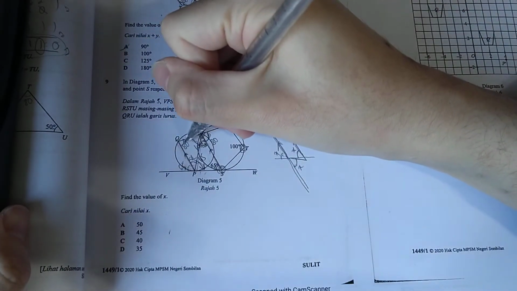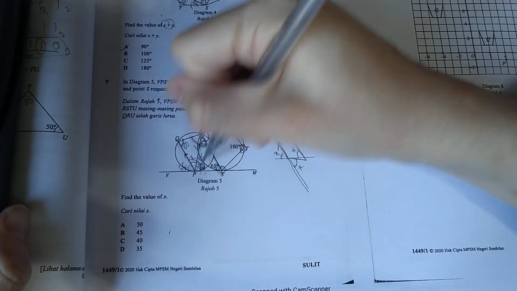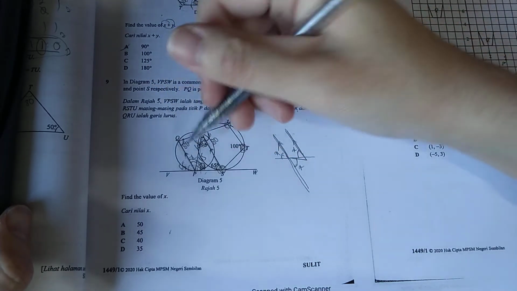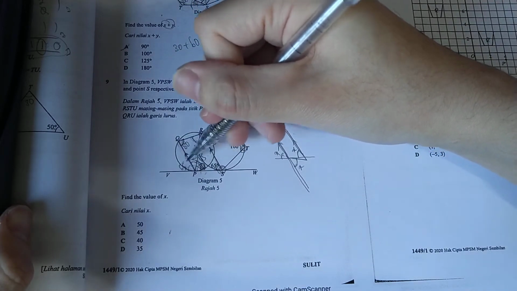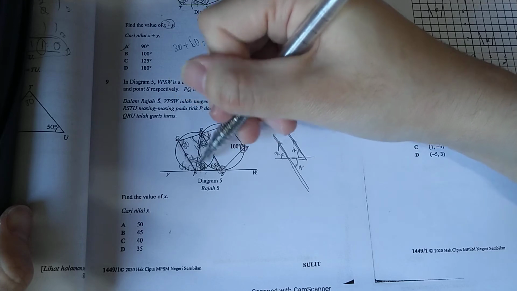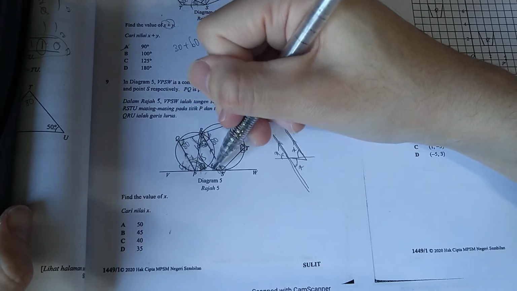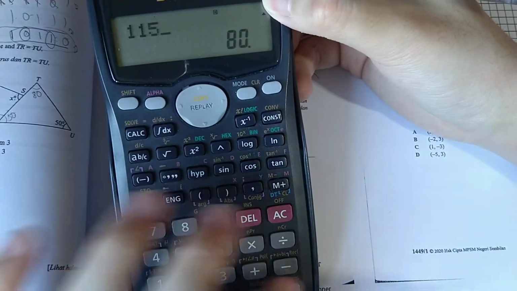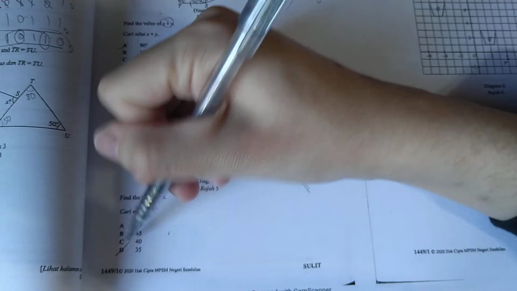And why do I find here? Because I know if here is 80, here is 80 also, because of this rule. Can you see the triangle? So here 80, here 80. But remember just now, you know the whole thing is 115, right? So if the whole thing is 115 and here is 80, if you want to find x, you just take 115 minus 80. So the answer is 35, which is D. Alright, so yeah, that's all.